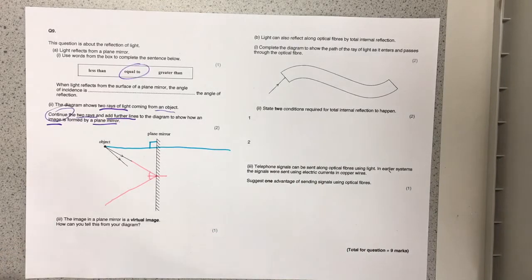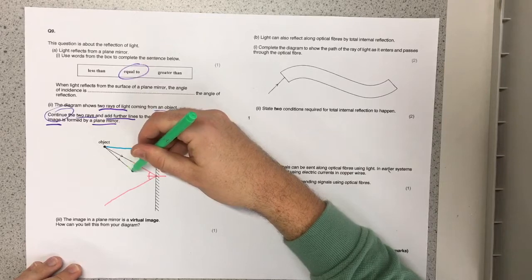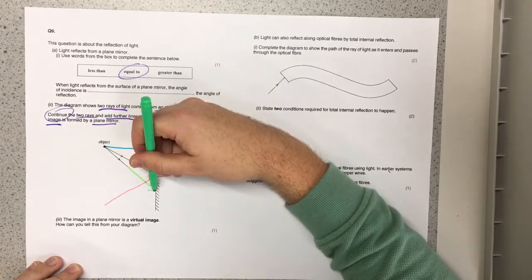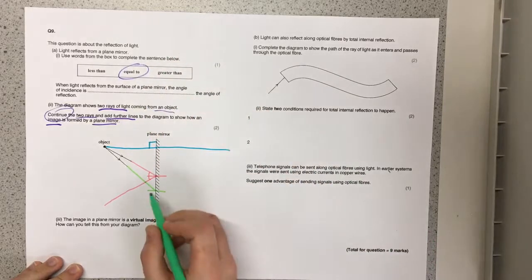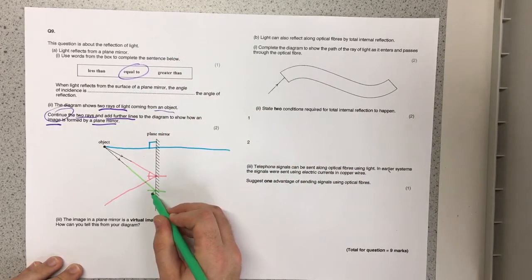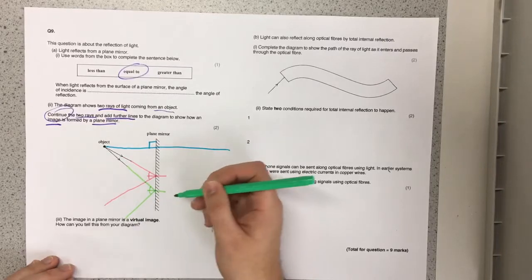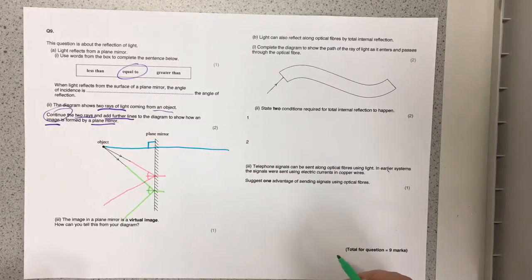Then we're going to do the same again to the second line. So again, nice straight line, and then carefully draw in the normal, and then once again reflect that line so that the angle of incidence is equal to the angle of reflection.